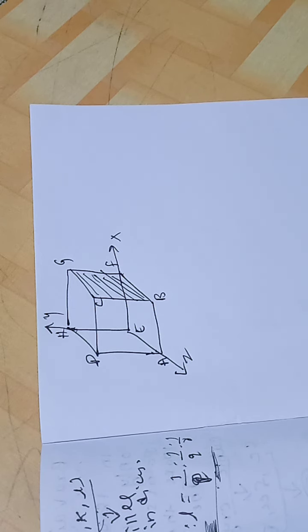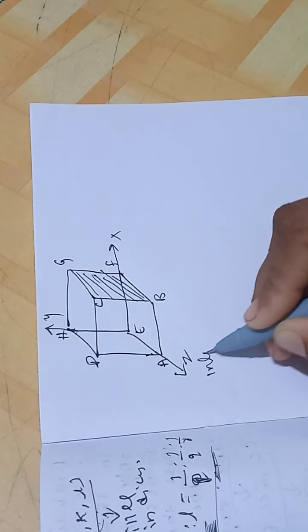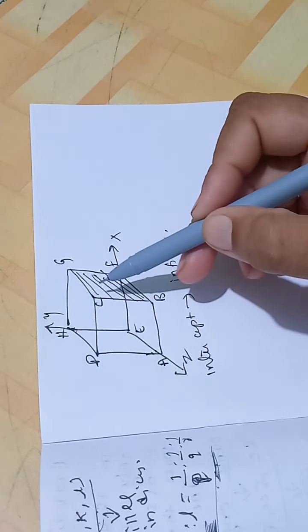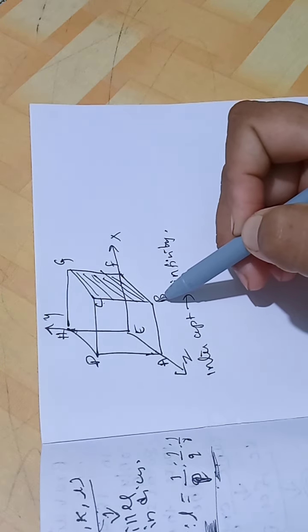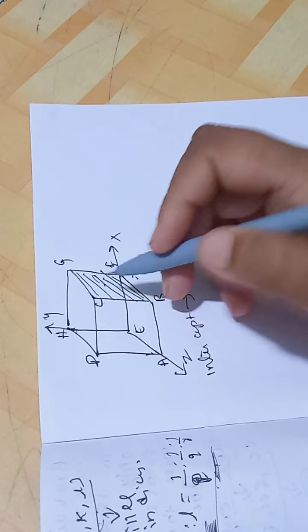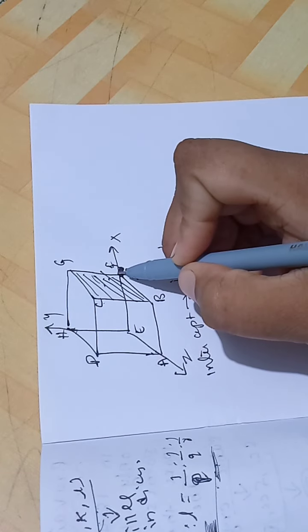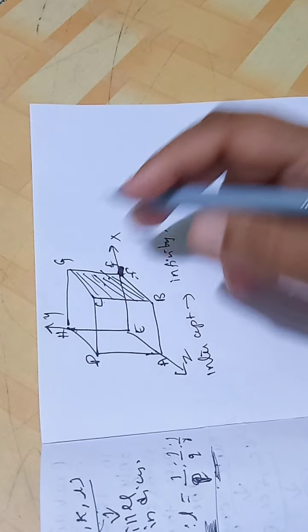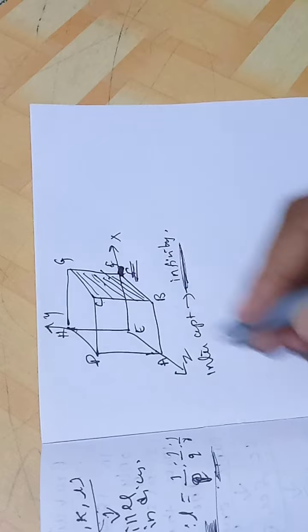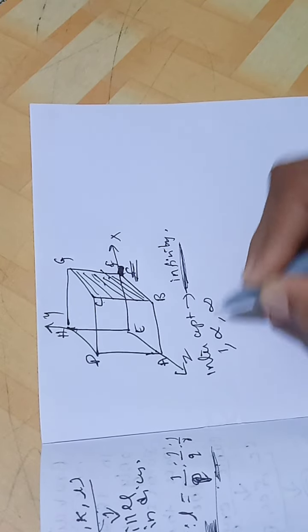As usual, first we have to find the intercepts. Before finding the intercepts, we have to remember that when a face is parallel to an axis, the intercept value is infinity. Now I am considering the face CGFB. This face cuts the x-axis at point F, and is parallel to Y and Z. Parallel means infinity. So the intercepts are: x-axis 1, y-axis infinity, z-axis infinity.